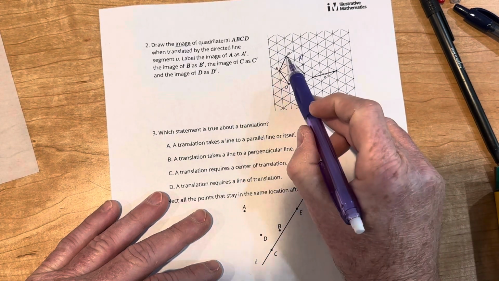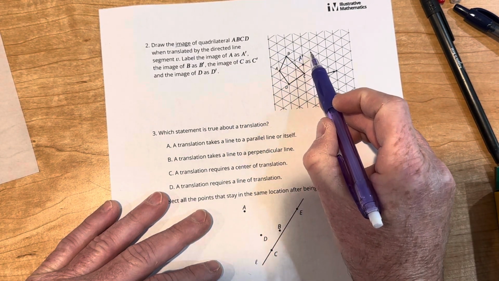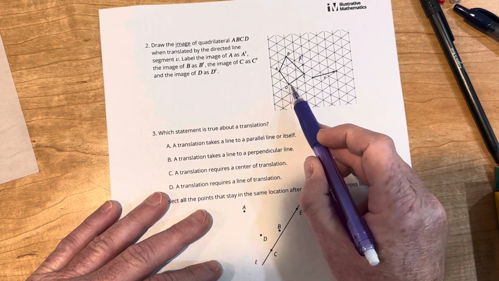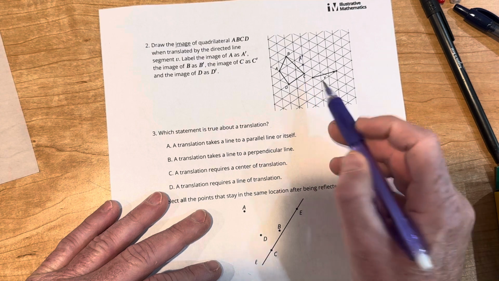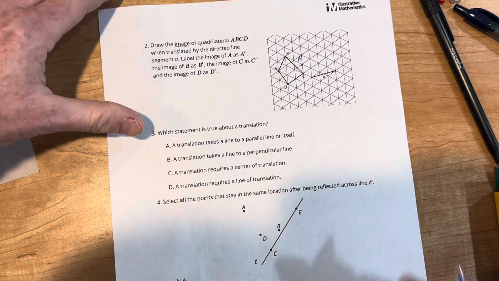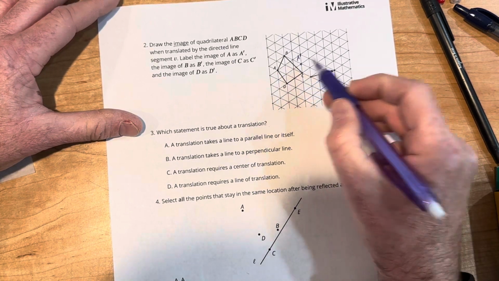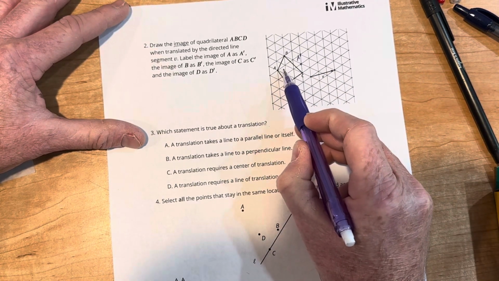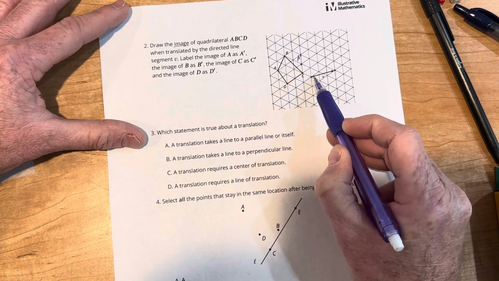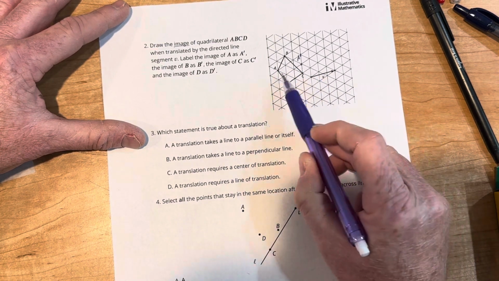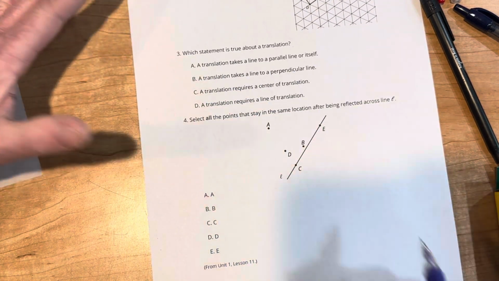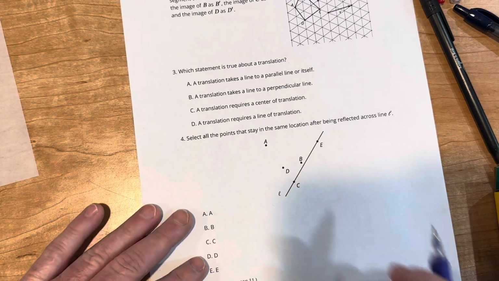And you have to do that for each one of these. 1, 2, 3, and then a half. And then make sure you get these prime labels. You're going to have 4 points with prime labels. And you'll see this is the same as directed line segment V. It's going to be parallel to V, same distance and direction. All right, number 3. Which statement is true about a translation?